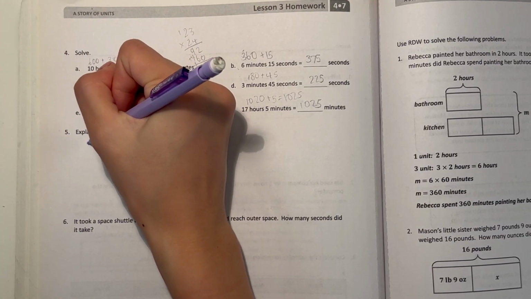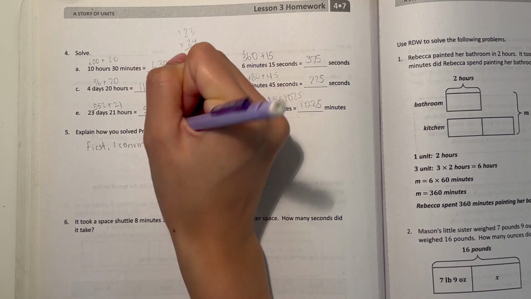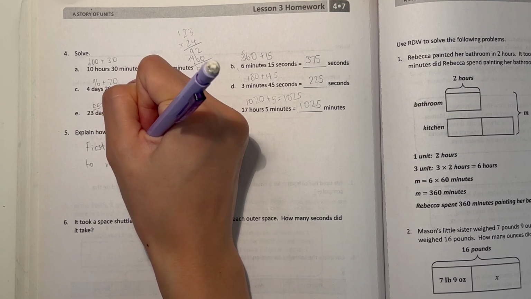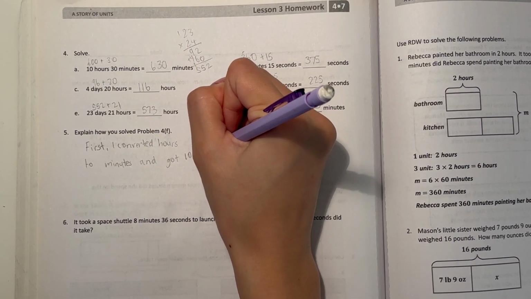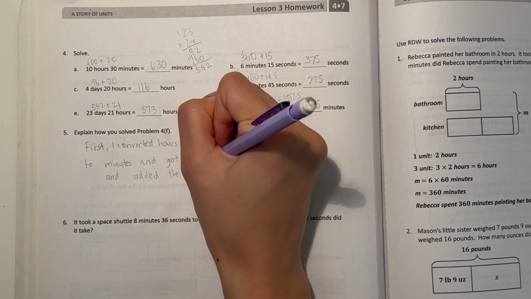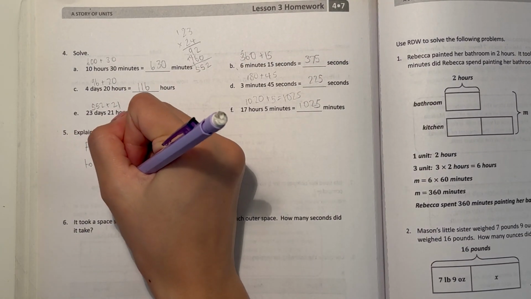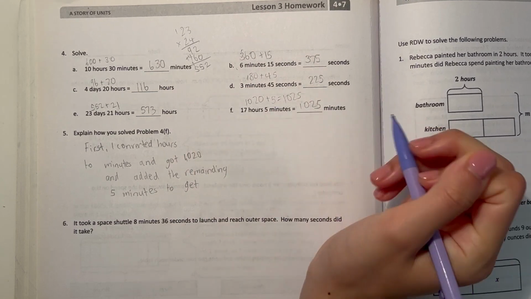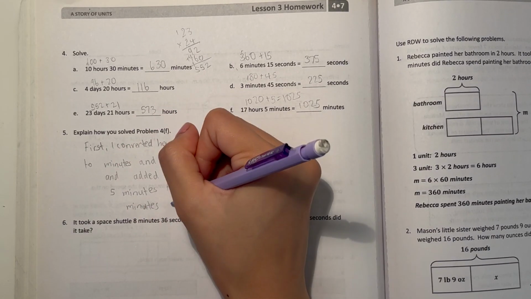Well, let's solve that problem. First, I converted hours to minutes and got 1,020 and added the remaining 5 minutes to get 1,025 minutes total.